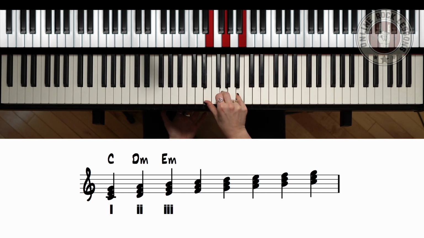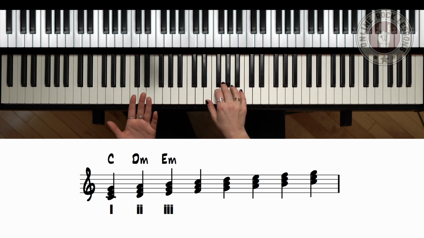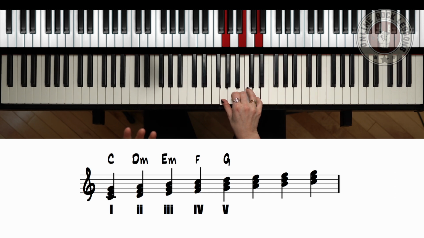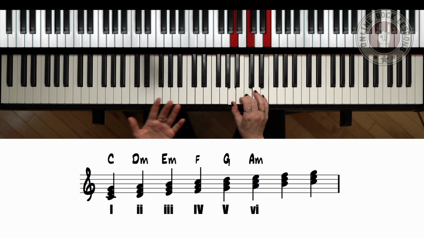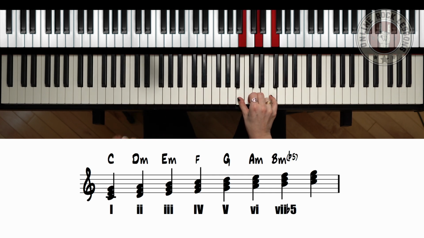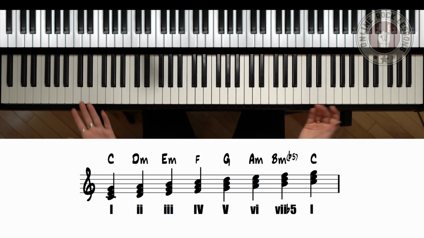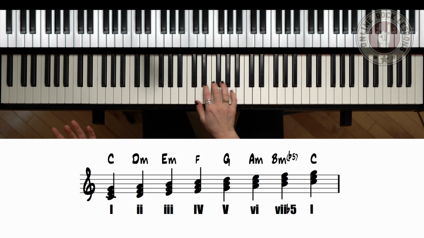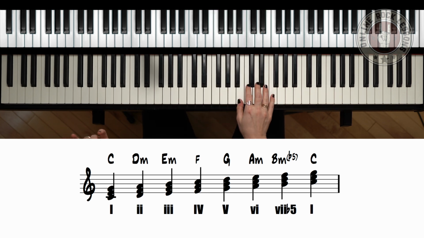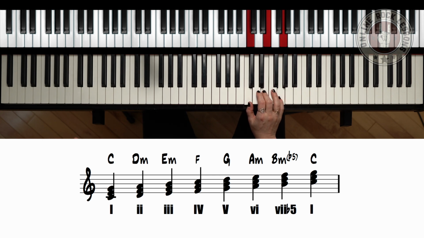Same thing here on E. It would be E minor. This is the third degree. The fourth degree, it's F major. Fifth degree is G major. The sixth degree is A minor. And the seventh degree is B minor flat 5 here. And we go back to 1. So we have 7 chords, all created with the C major scale notes. And this is basically where we're going to get our chords.